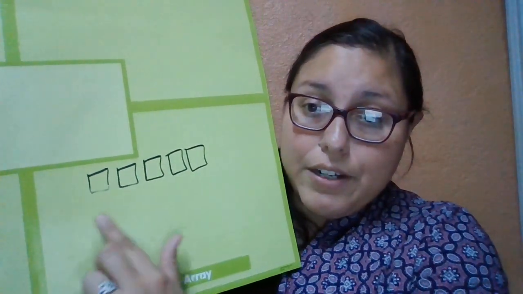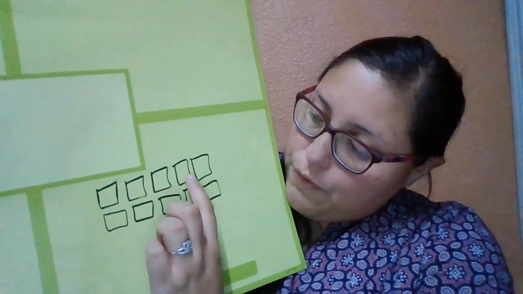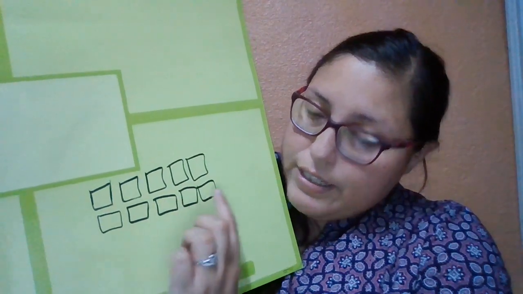Now we're going to make another row. And now we have 1, 2, 3, 4, 5, 6, 7, 8, 9, 10. Now remember, we want to have 30 squares of tiles.